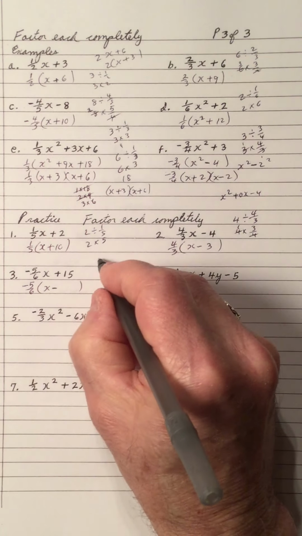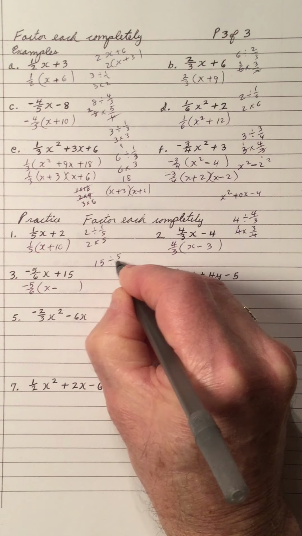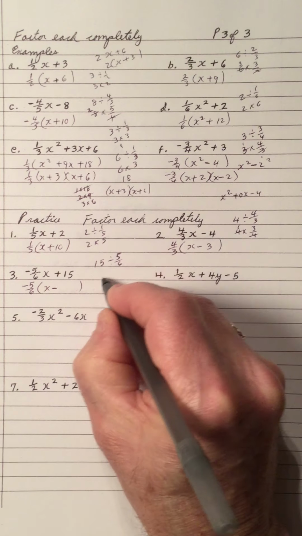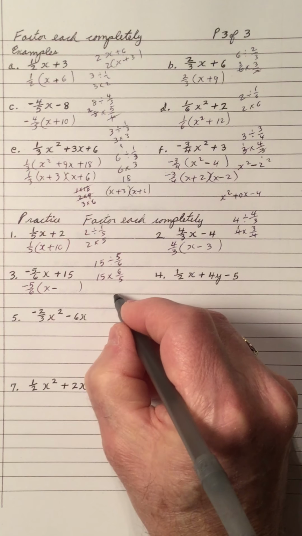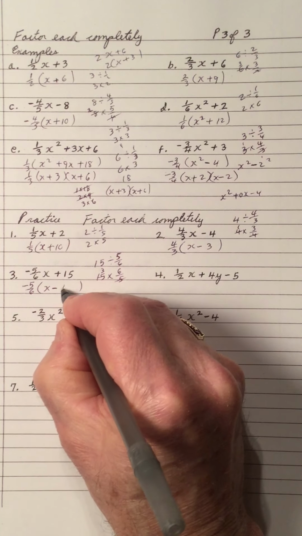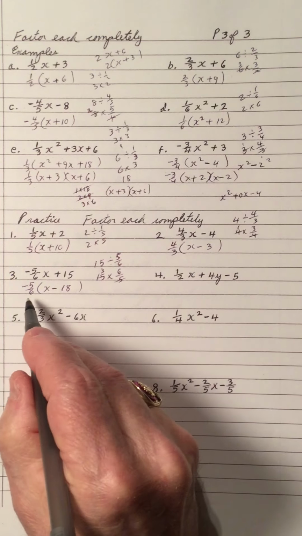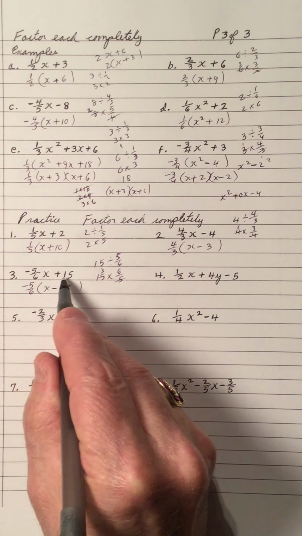So now we have 15 divided by 5 over 6. That's 15 times 6 over 5, multiplied by the reciprocal. 5 into 15 goes 3. 3 sixes are 18. Perfect. And if you multiply the negative 5 over 6 by these two, you'll get those two up there.